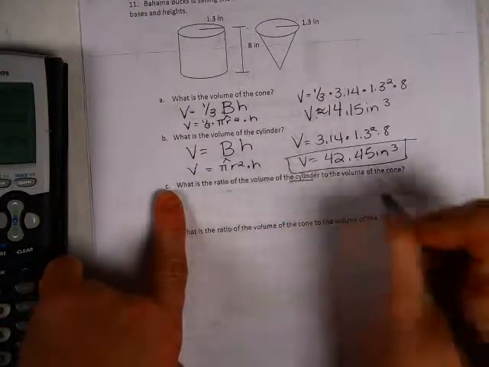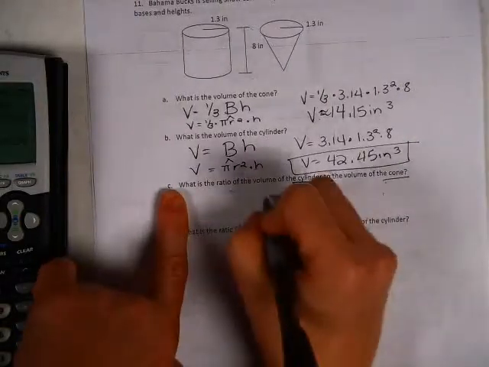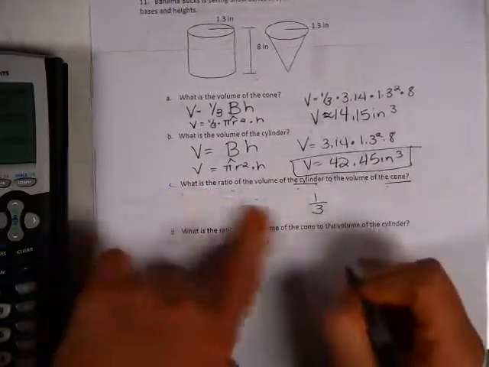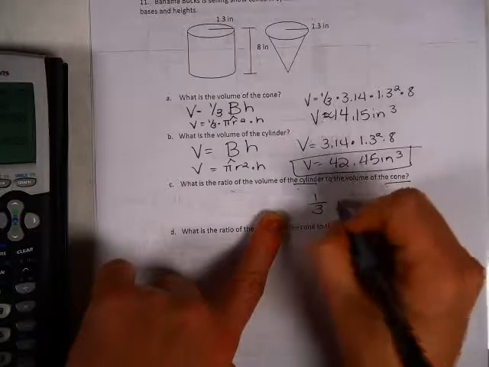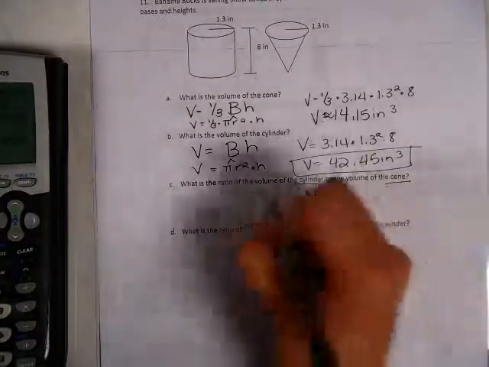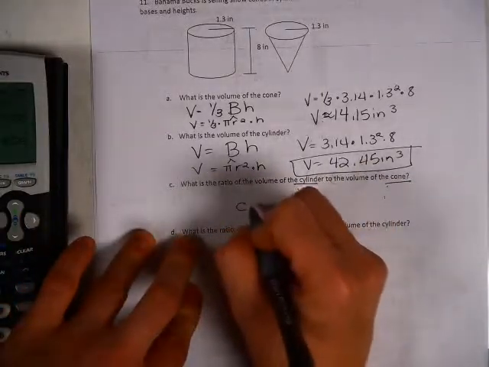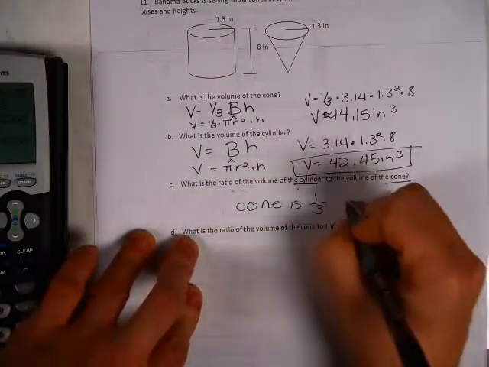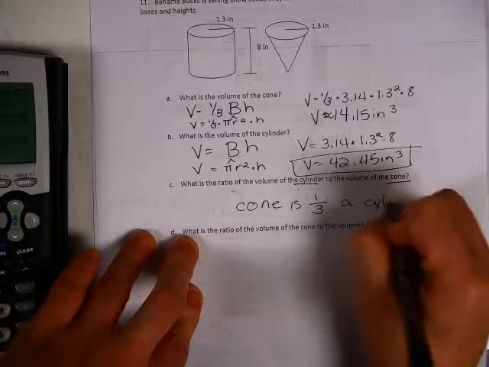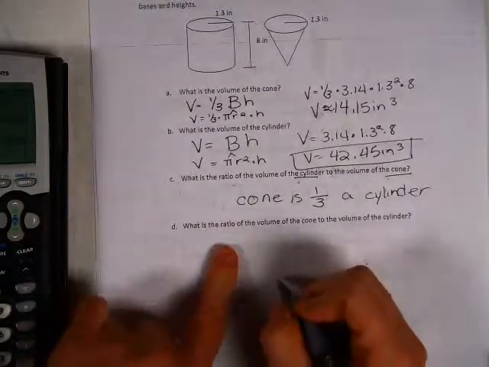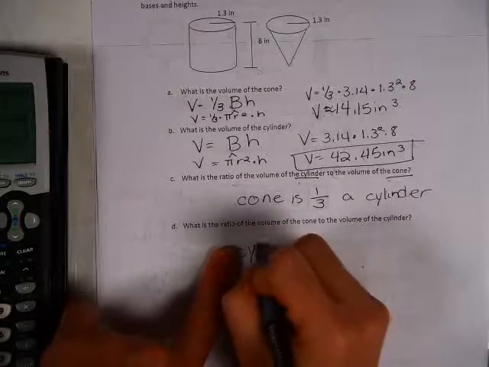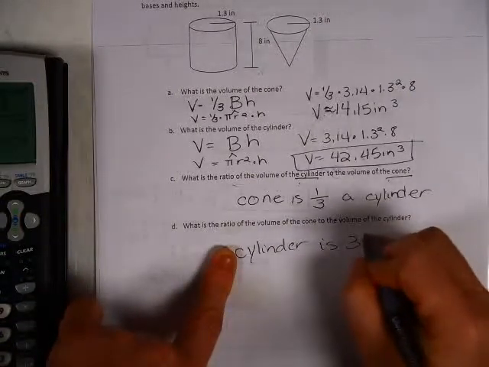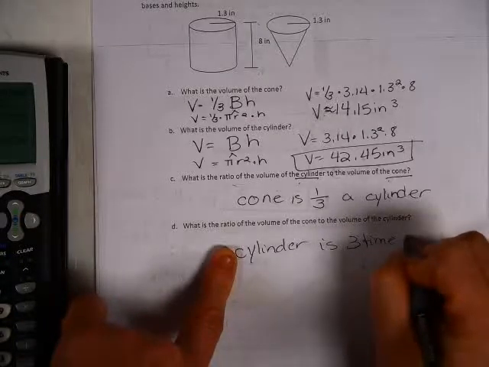Well, remember cylinders to cones, where it is, a cylinder to a cone is 1/3, or a cone is 1/3 of the size of a cylinder. So a cone is 1/3 a cylinder. And then the opposite way, a cylinder is 3 times a cone.